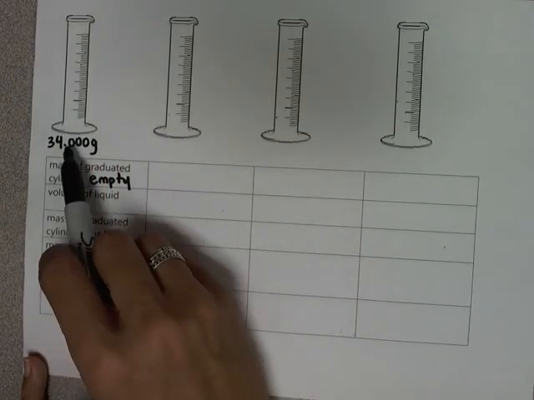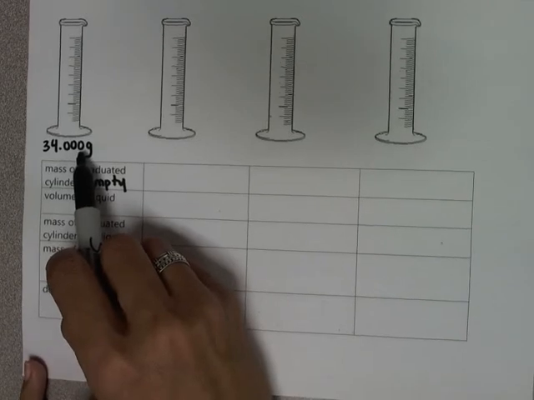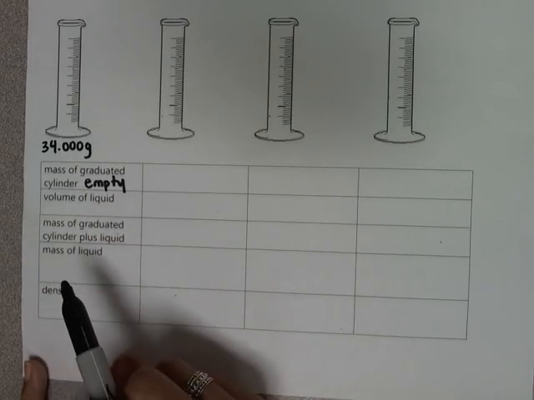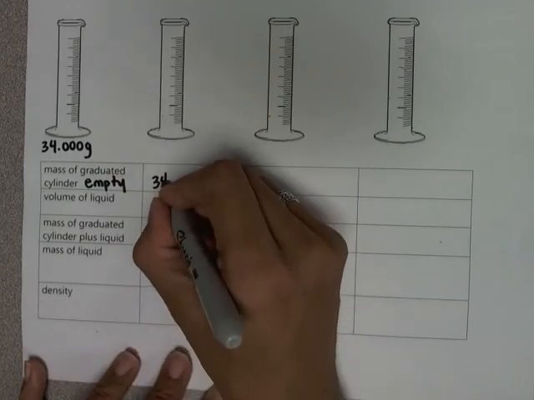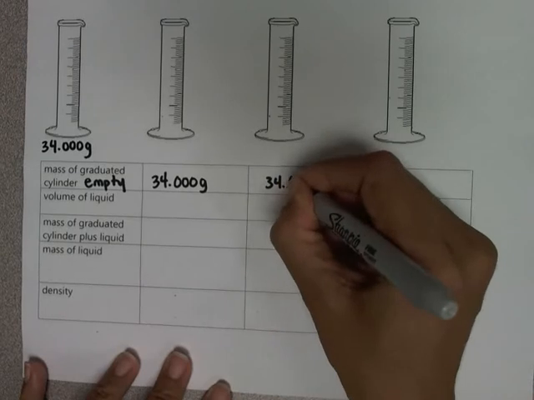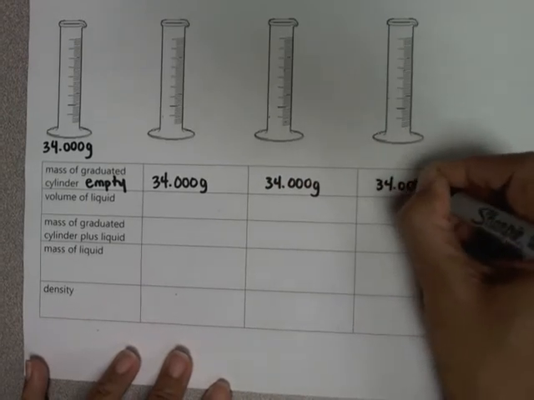And notice that I am listing 3 decimal places because the balance on Late Night Lab lists 3 decimal places. So I'm going to put all 3 decimal places even if they are zeros. And so the empty graduated cylinder will be 34 grams, and that is not going to change.